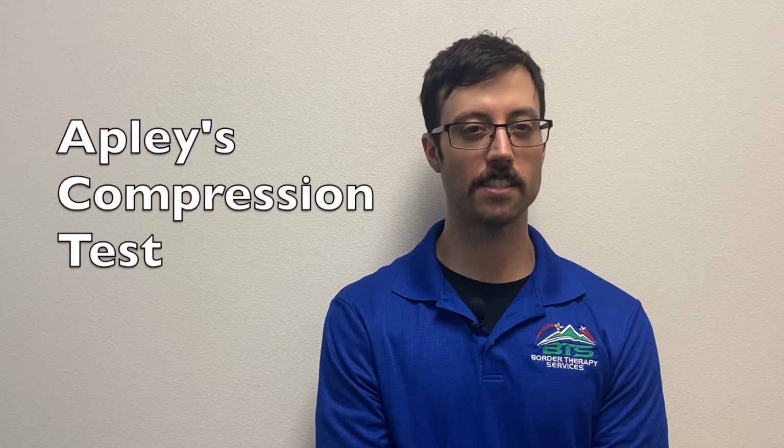Next, we'll be going over the Apley's compression test. This test is used to assess for the presence of a meniscus tear. The sensitivity and specificity of this test are approximately 60 to 70% respectively.